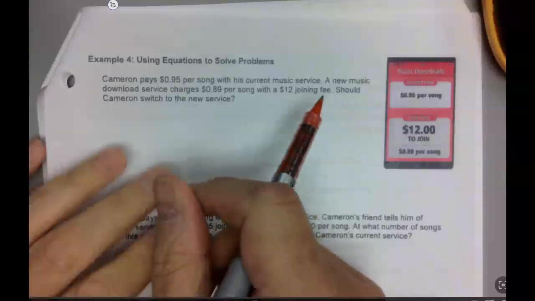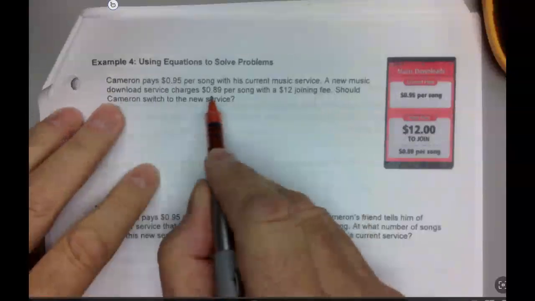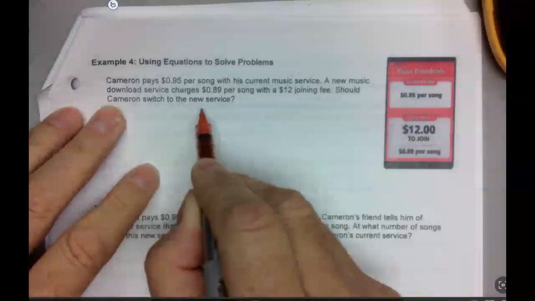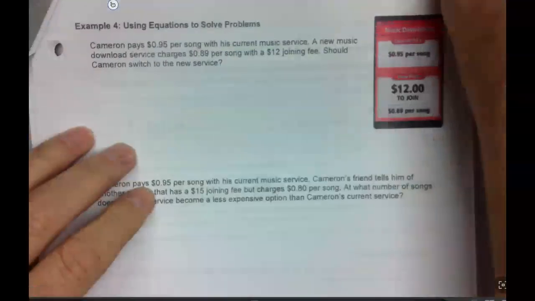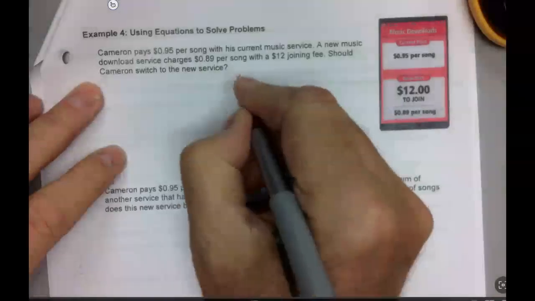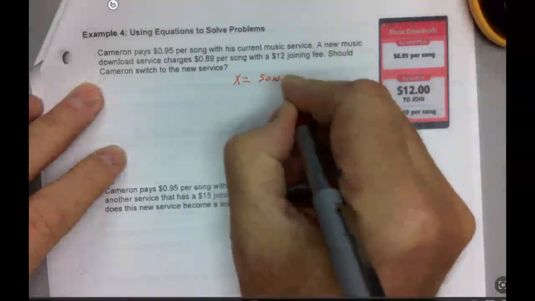So I download it. But there's a new music download where you can do it for 89 cents with a $12 joining fee, correct? Should Cameron switch to the new service? So I'm going to let x be the songs I download.